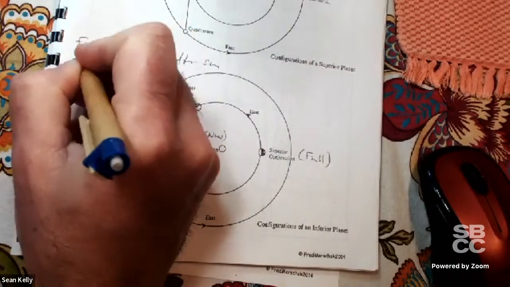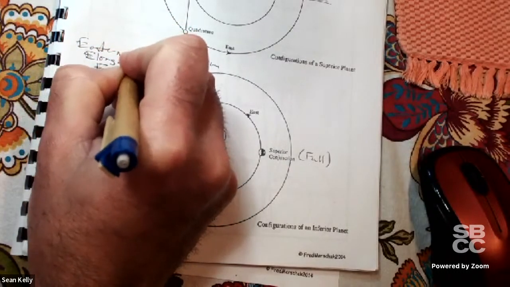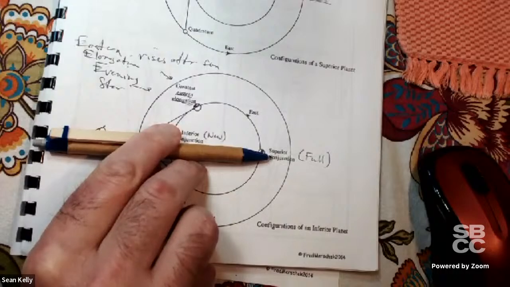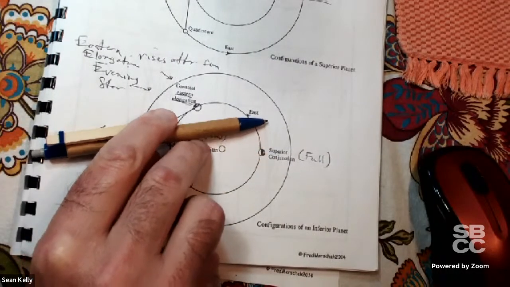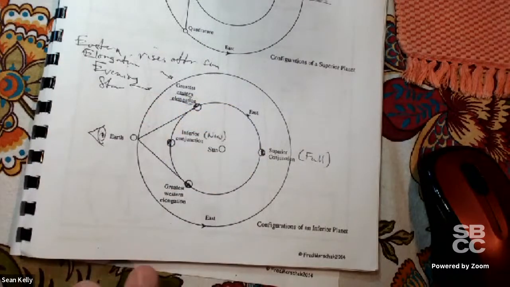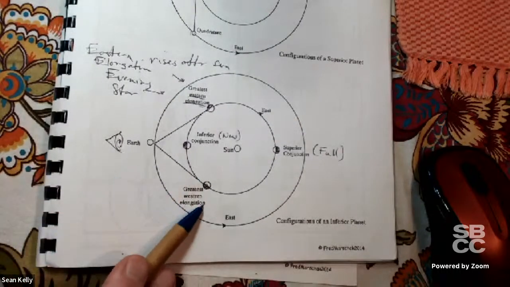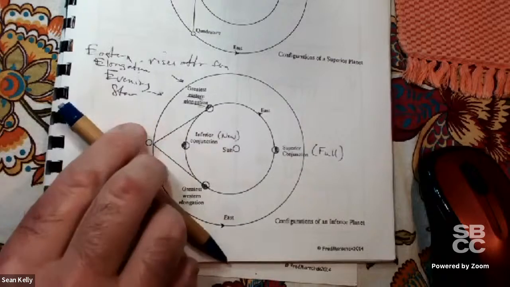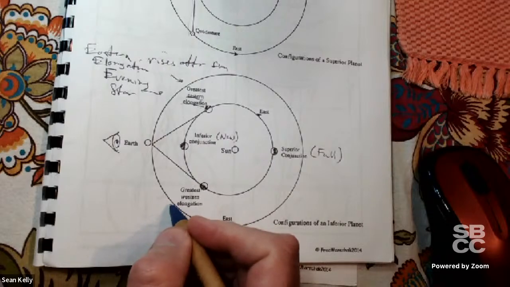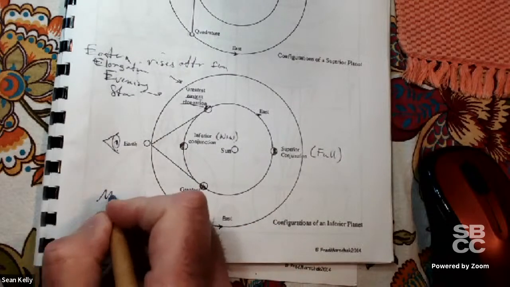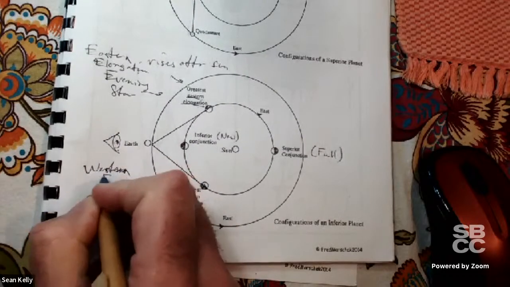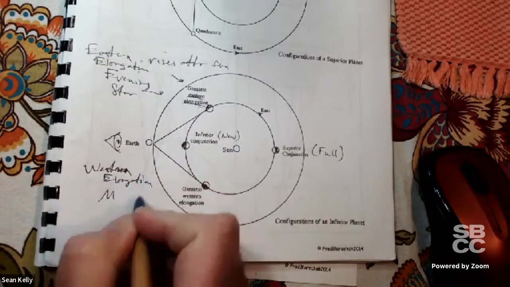Elongation is measured as an angle away from the sun. So you can have 0 degrees. Elongation means it's lined up with the sun. And then we have 1, 2, 3, 4, 5. There's going to be some degrees away from the sun. That's called the elongation. And so if you look down here at the western elongation, something interesting, right? This one is west of the sun, which means it rises first. And so this one is going to be in the sky before the sun rises. And so we call it, when it's western elongation, the western elongation is known as a morning star.